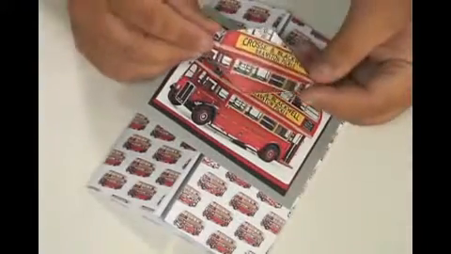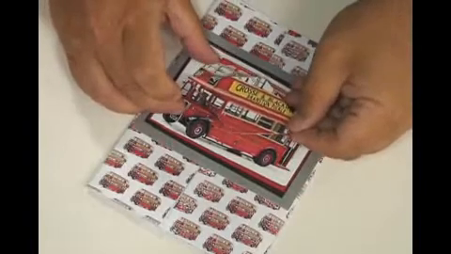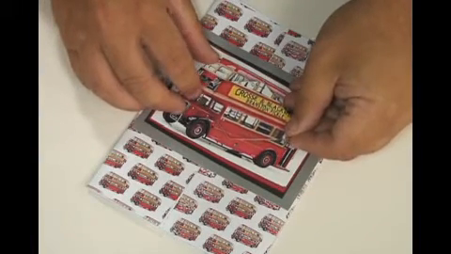And next I'm going to start sticking down the triangular stacking designs, and all you've got to do is line this up perfectly and stick it down.